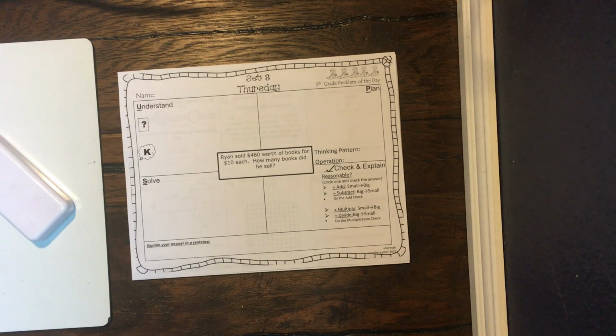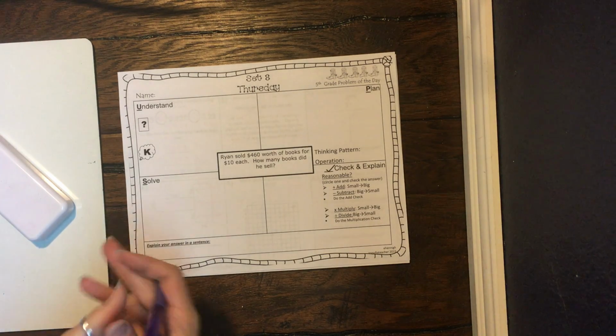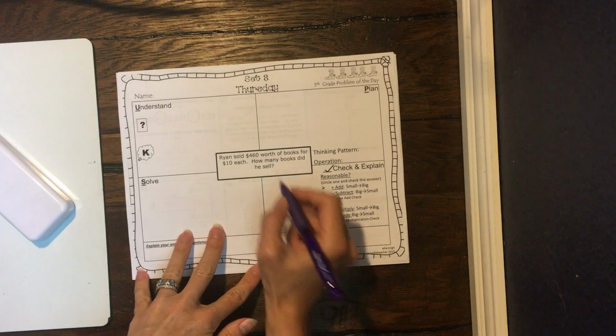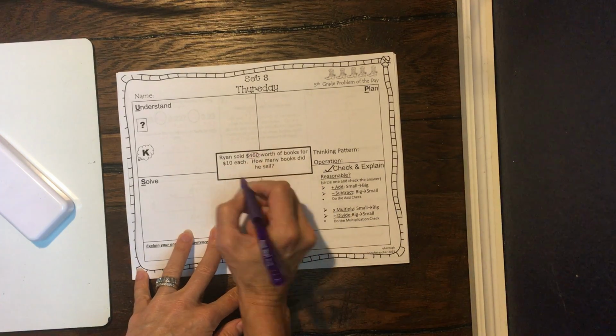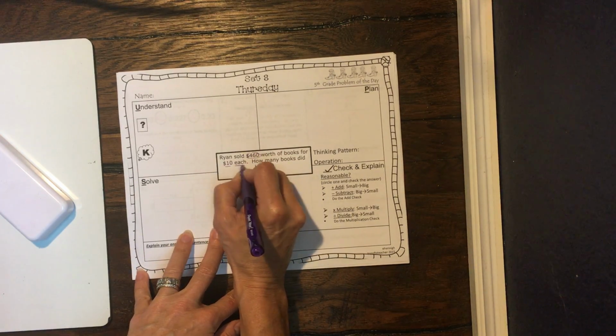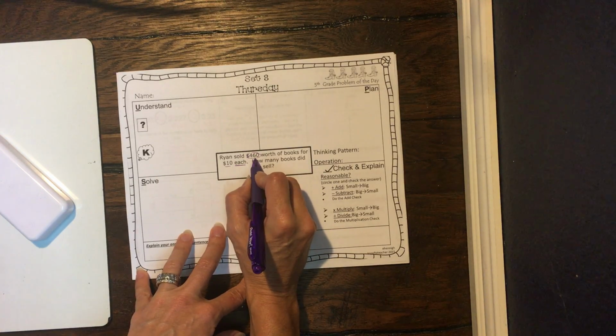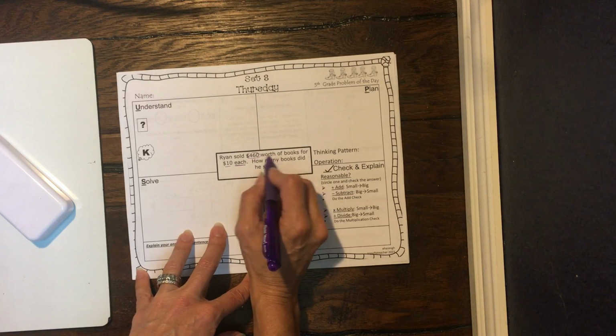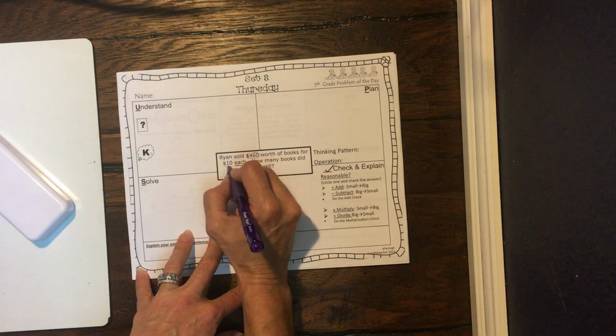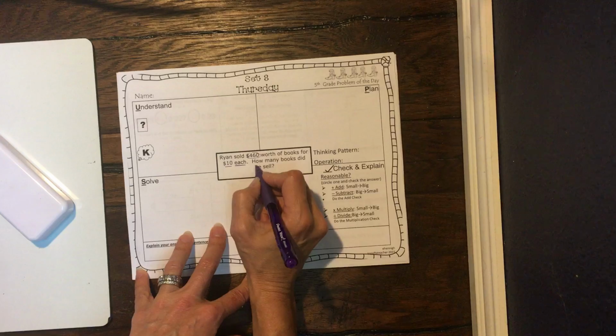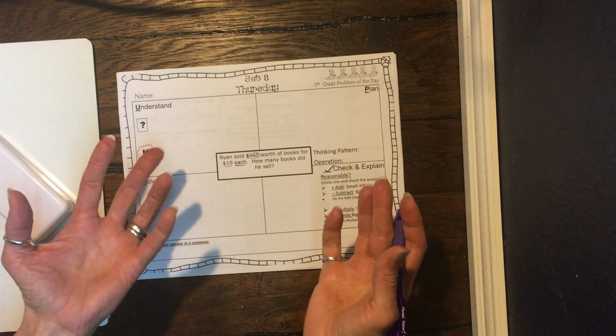Okay, last page for Thursday. Ryan sold $460 worth of books for $10 each. Okay, so he sold $460 total. He sold those worth of books for $10 each. So sometimes each means multiply, but sometimes each means what?